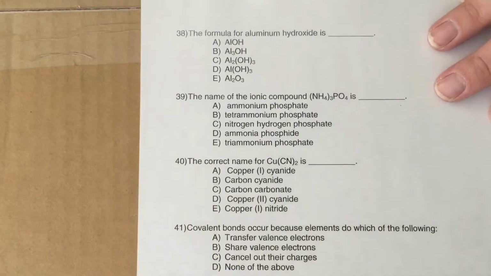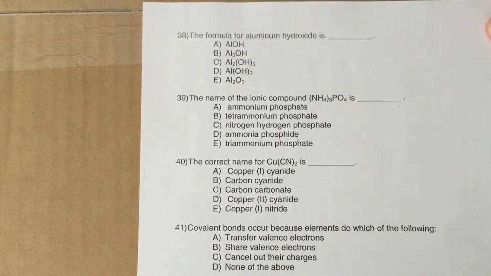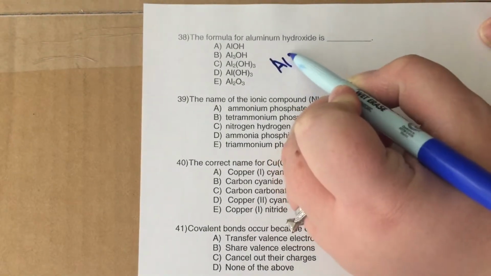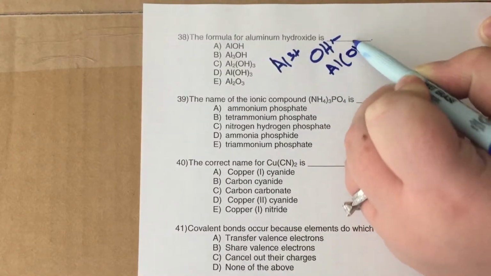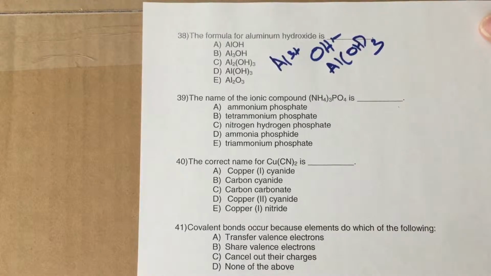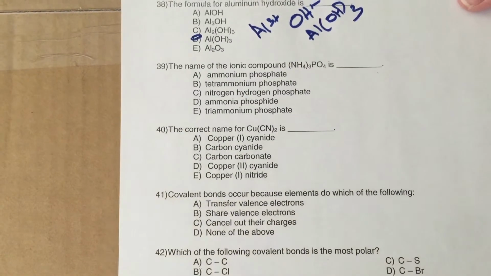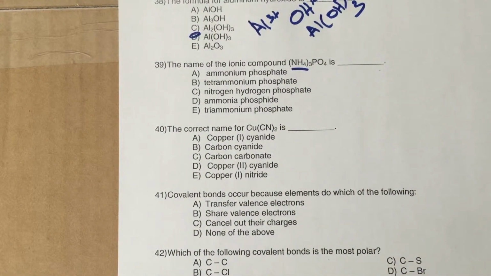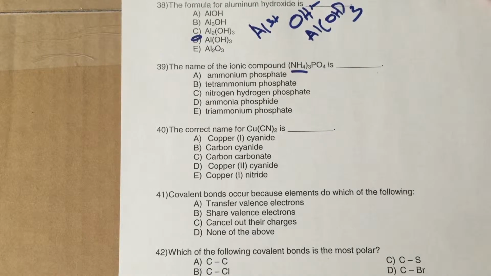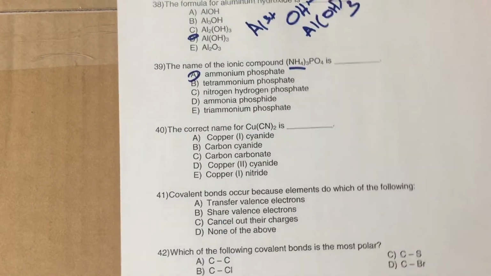Next page. Okay. The formula for aluminum hydroxide, so Al with 3 plus, OH with a 1 minus, so AlOH 3, and so that is letter D. The ionic compound, okay, more than one atom there. There's your key for a polyatomic ion there. We've got ammonium and also phosphate, so we're dealing with ammonium phosphate, which is letter A.